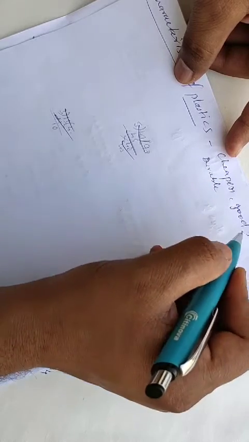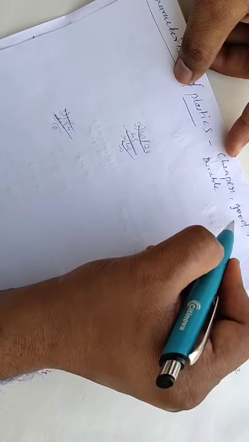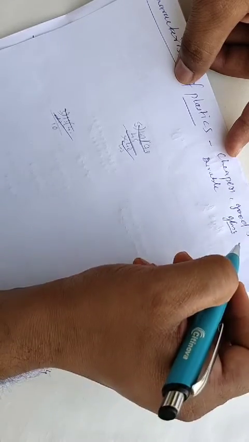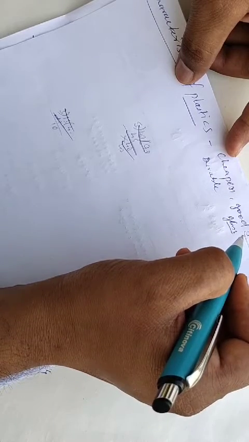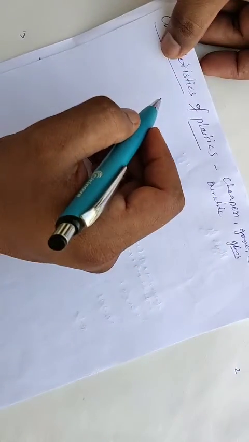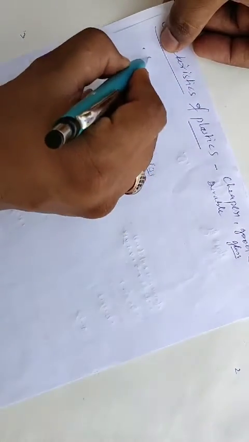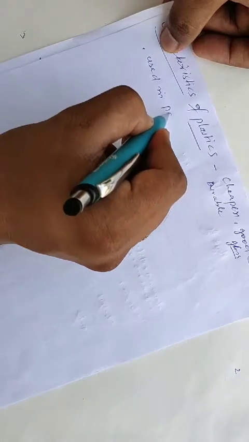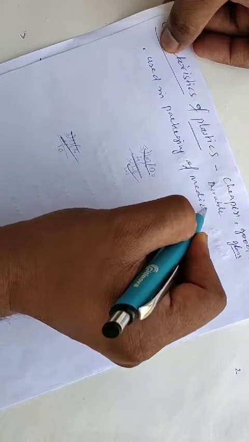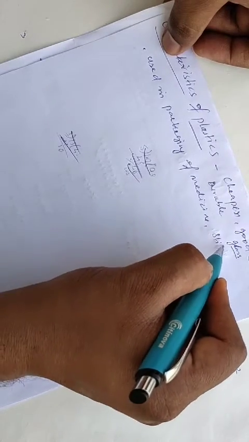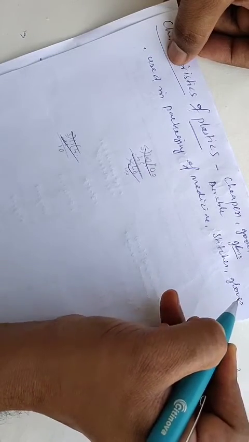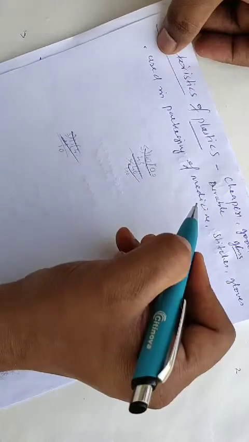Durable. Good strength here means sometimes it is like glass. If you are using a glass container, glass can be broken down, but plastic cannot be broken down easily when you drop it by mistake. They are used in packaging of medicine. Stitches. And also the doctor's gloves are made of plastics only.